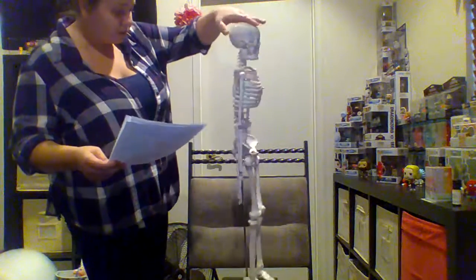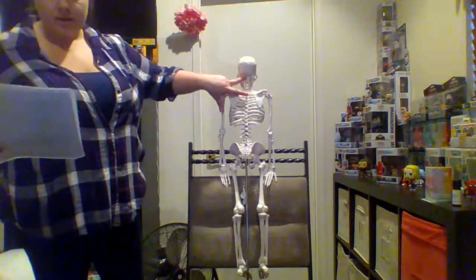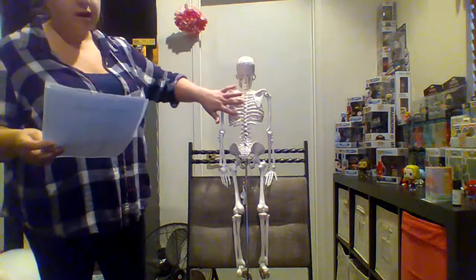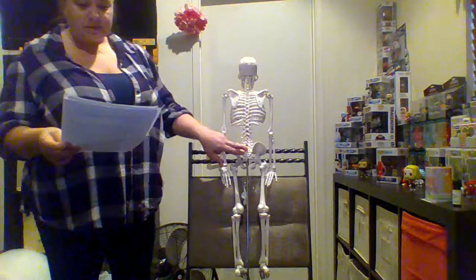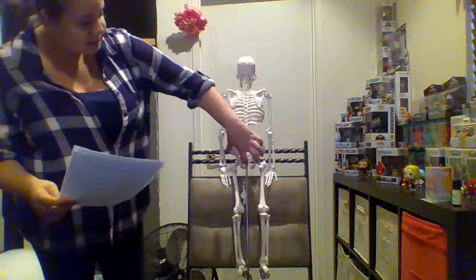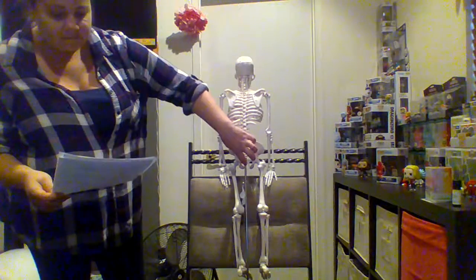And let's turn him around. Okay, so we've got the atlas up here at the top, the axis, the cervical vertebrae between here and here, the lumbar, which would be the lower back lumbar vertebrae here, and then the thoracic vertebrae right here in the middle of the thoracic cage. The sacrum is this little bone back here, and the coccyx, which is the tailbone with the tip right here of the sacrum.